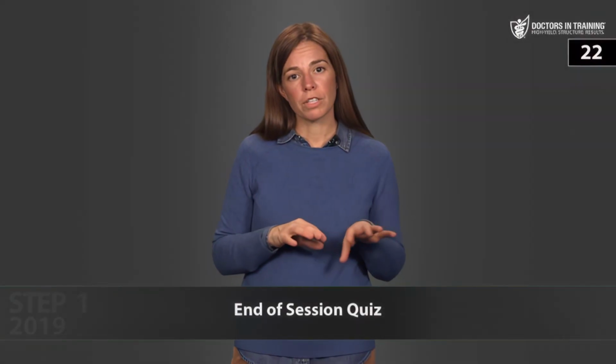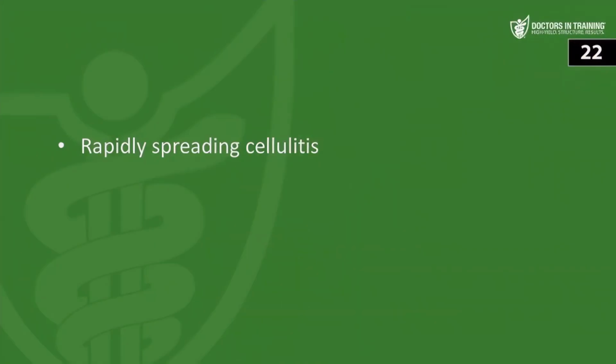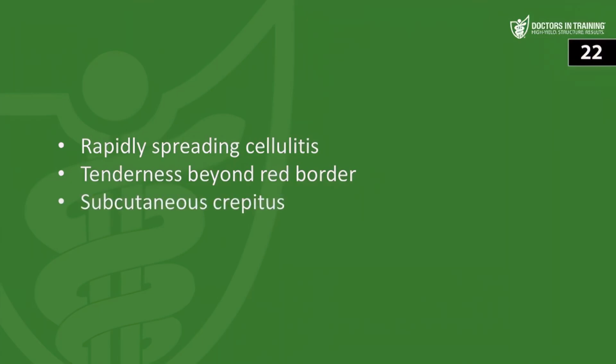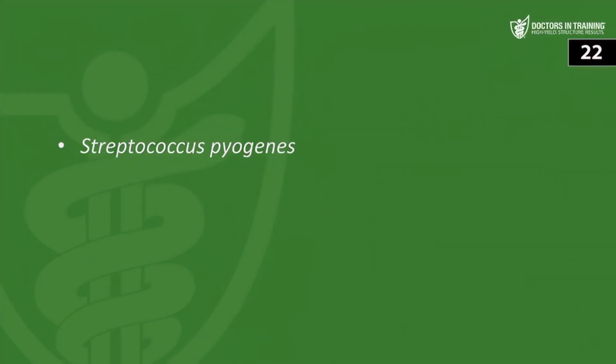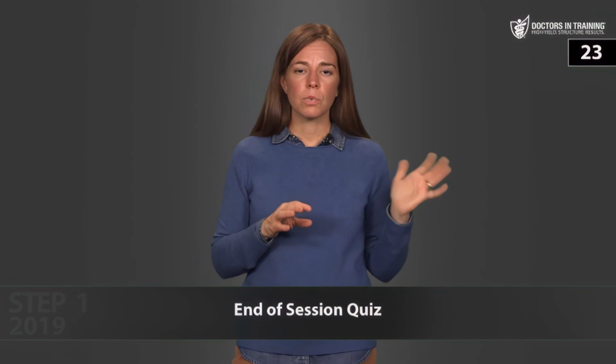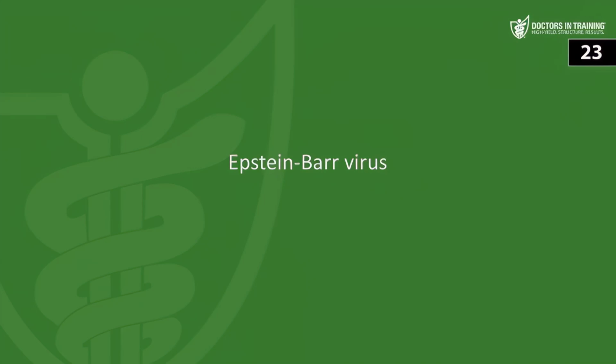What are some of the hallmark features of necrotizing fasciitis? The features are rapidly spreading cellulitis and cellulitis that has tenderness beyond the red border, indicating an underlying fascial infection, and then subcutaneous crepitus. And what organism causes this infection? It's either Strep pyogenes, group A strep, or an anaerobic bacteria. And what pathogen causes painless white patches on the tongue that cannot be scraped off? The pathogen is EBV, and the condition is oral hairy leukoplakia, commonly associated with HIV infection.